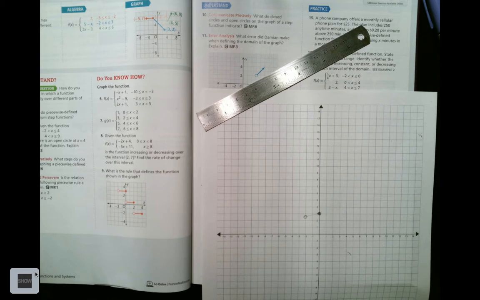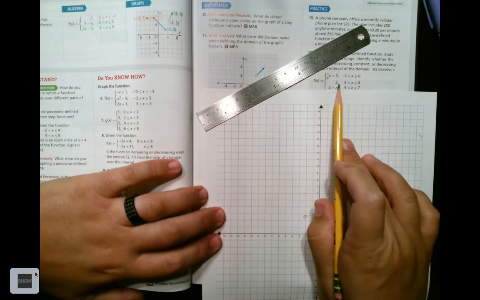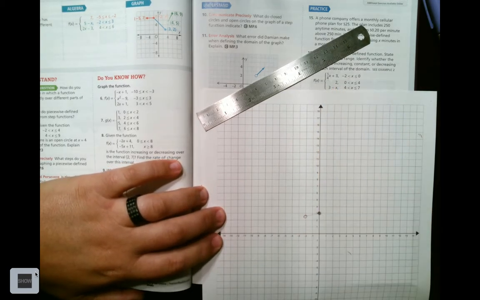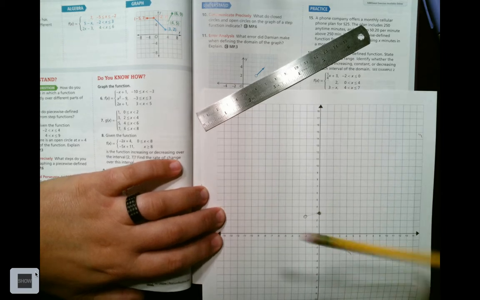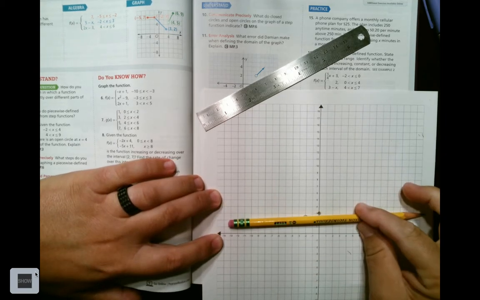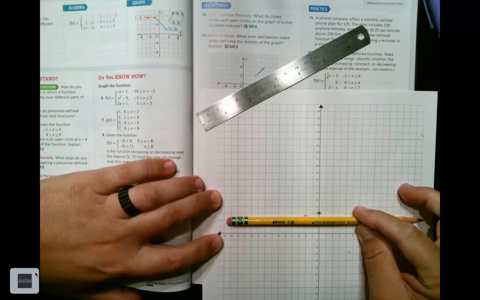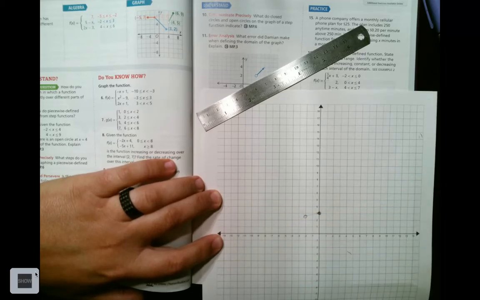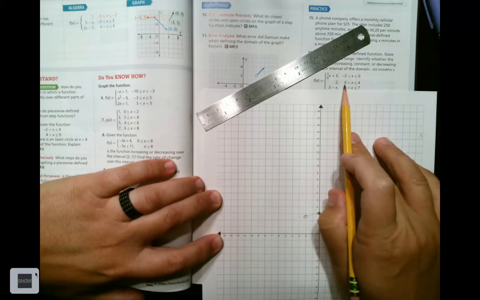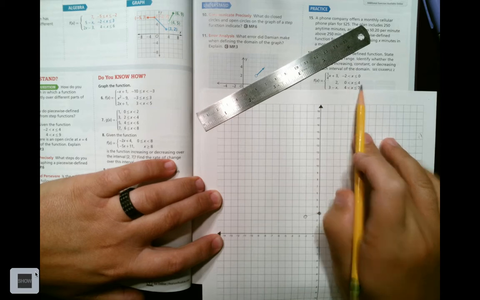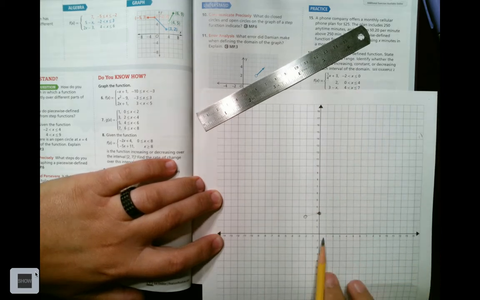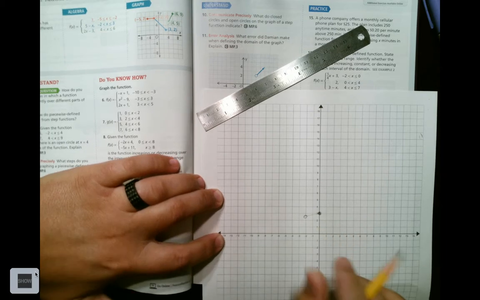All right, keep going. 2. So basically y equals 2. If you don't remember, y equals 2 is basically going to be a flat line, a flat line that doesn't have any slope at all. But I only want to go from 0 to 4. So from here to here, I'm going to draw that line, y equals 2.